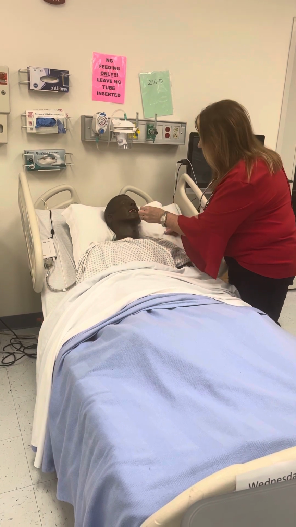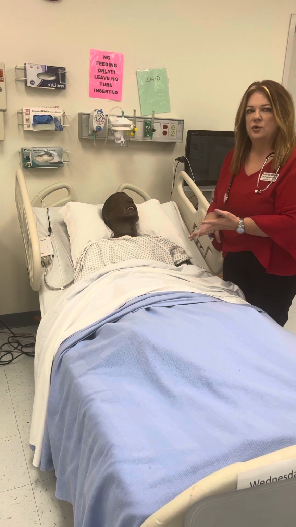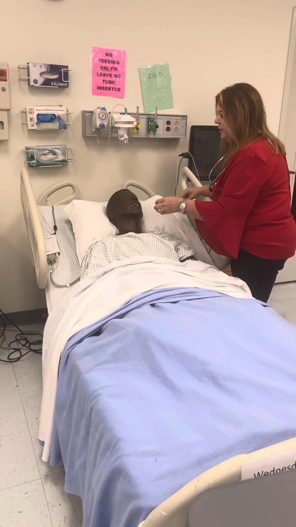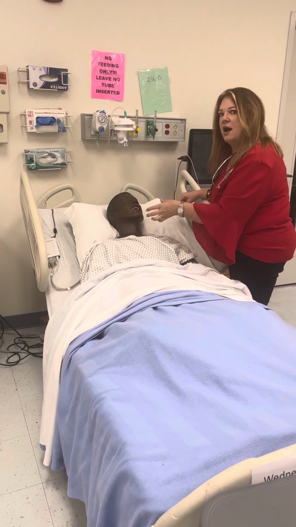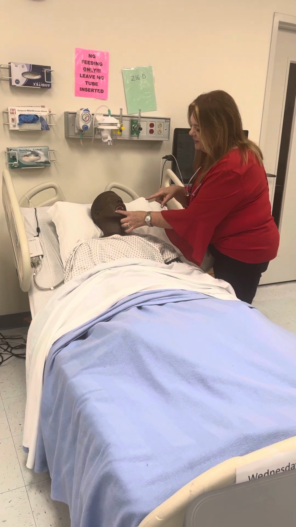I'm going to look inside their nose on each side, each nostril, to see if I see any polyps or any redness, any problems there. I'm going to go ahead and ask them to say ah, open their mouth, and I'm going to take my pen light and I'm just going to look inside there for the same reason.